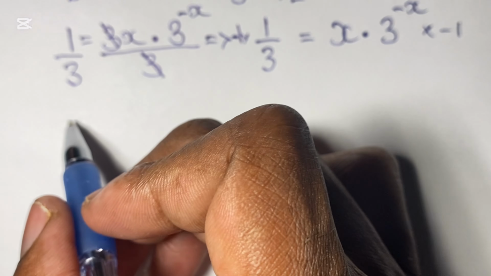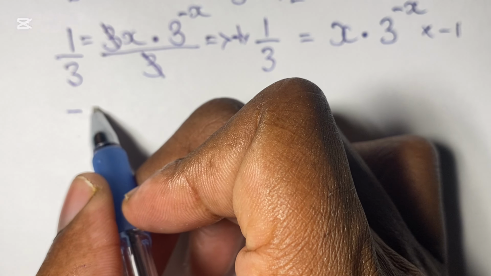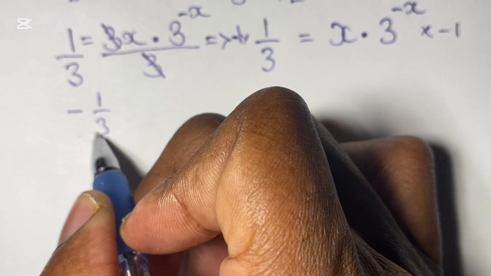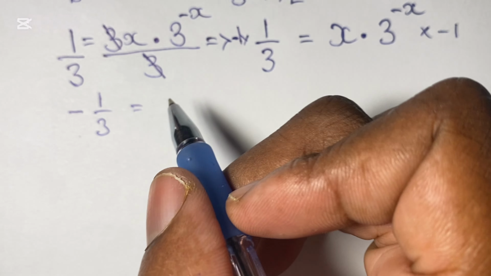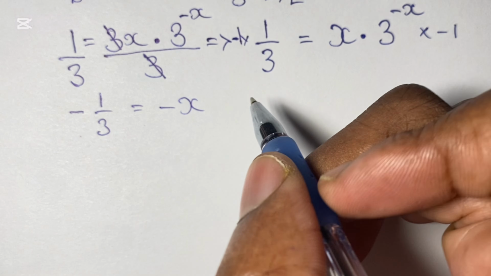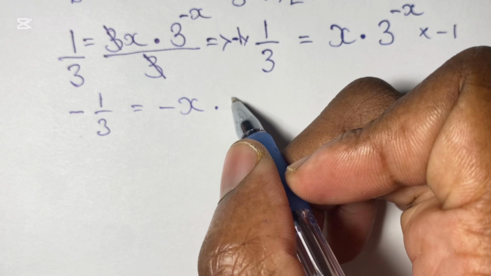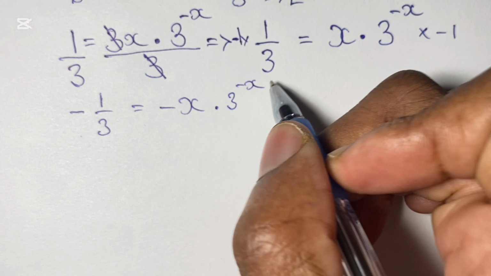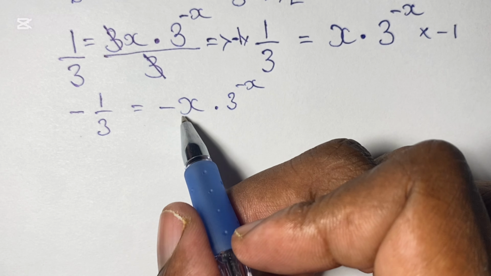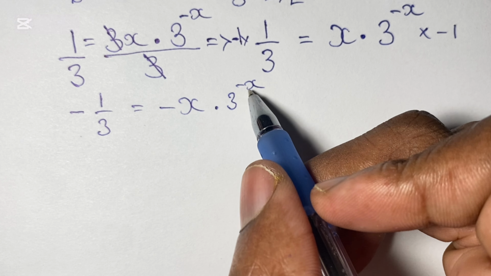And so from here, multiplying both sides by negative 1, we have negative 1/3 is equal to negative x times 3 to the power of negative x. So now we have negative x here, and we also have it in the exponent here.